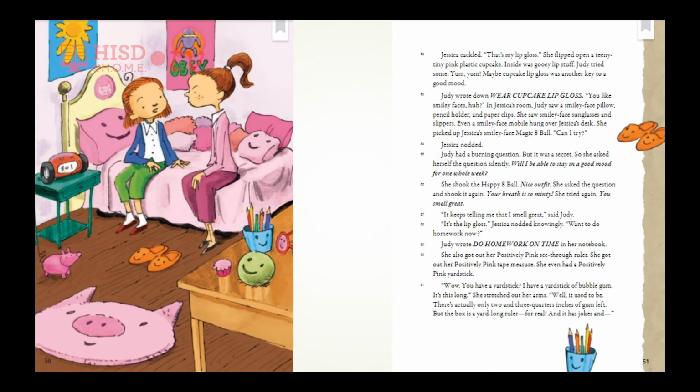Jessica cackled. "That's my lip gloss." She flipped open a teeny tiny pink plastic cupcake. Inside was gooey lip stuff. Judy tried some. "Yum, yum." Maybe cupcake lip gloss was another key to a good mood. Judy wrote down, "Wear cupcake lip gloss."